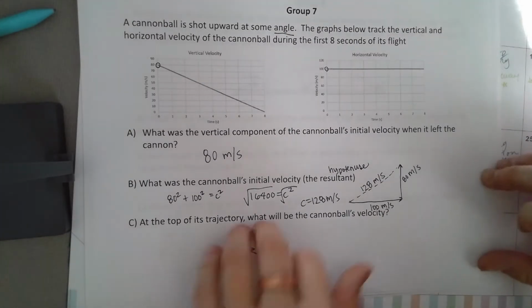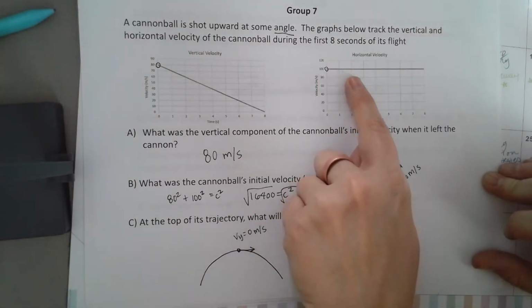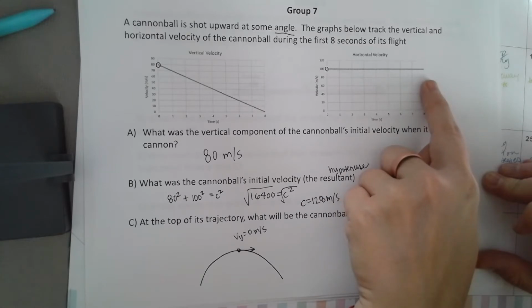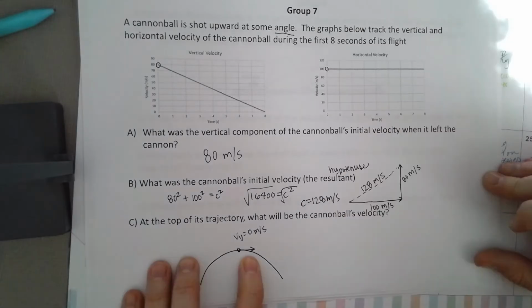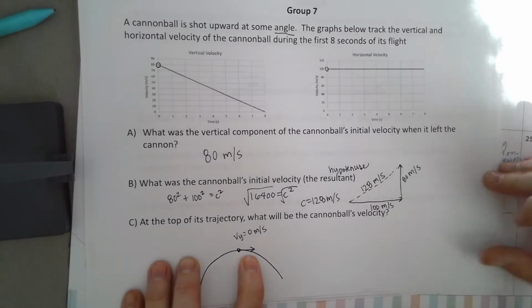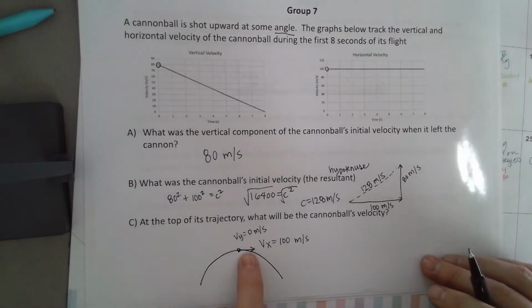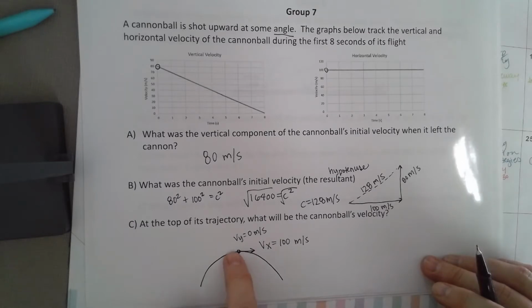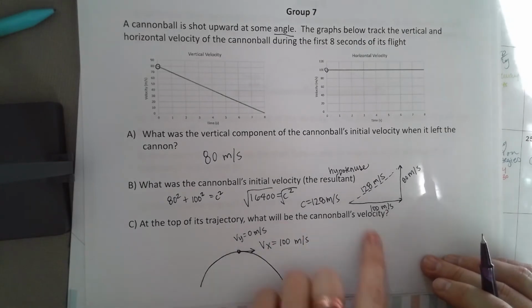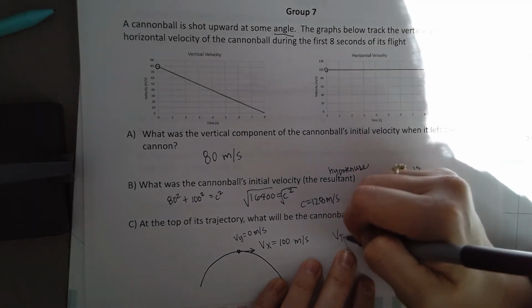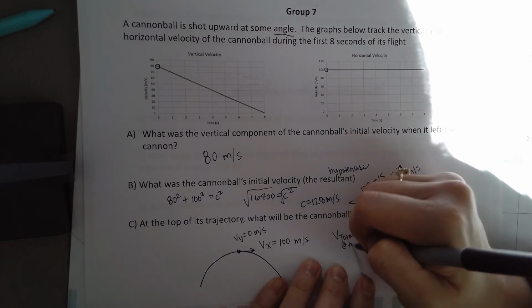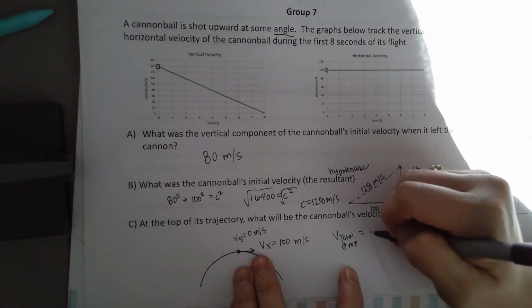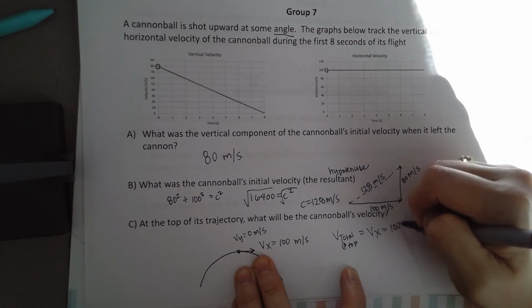So if we look at our horizontal velocity, all the time it was 100 meters per second. So what do you imagine it is right here? Well, it's pretty easy. It's also 100 meters per second. So Vx is 100 meters per second. At this point in the path, that is the only velocity that is left, right? At the very top, all that is left is the horizontal velocity. And so the total velocity, I'm going to just call it V total at top, is equal to the horizontal velocity, which is 100 meters per second.